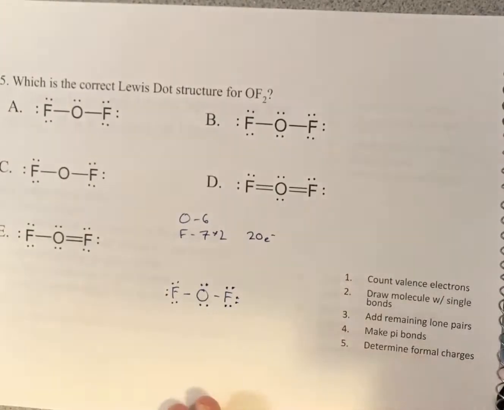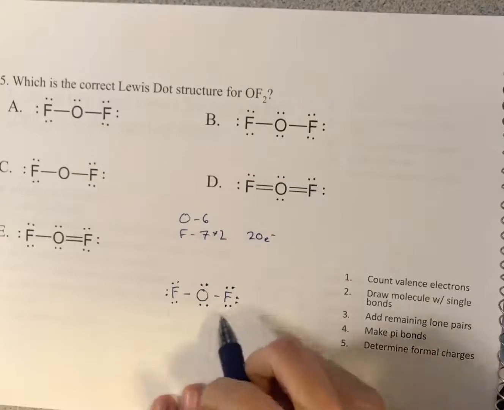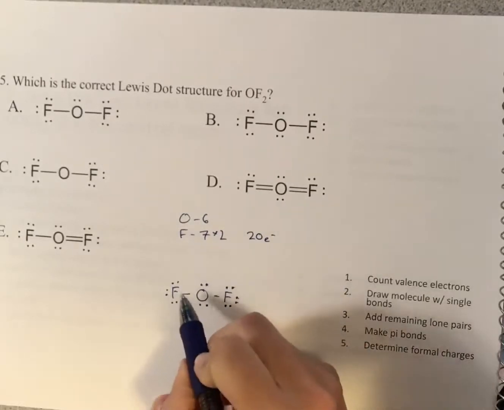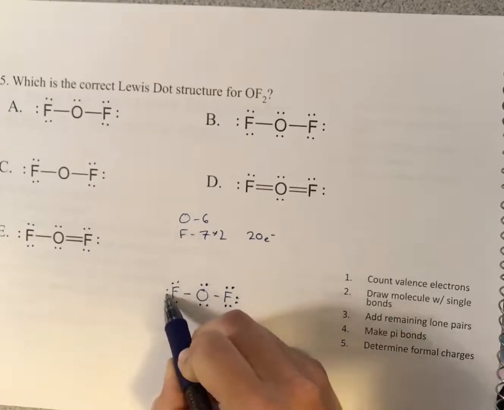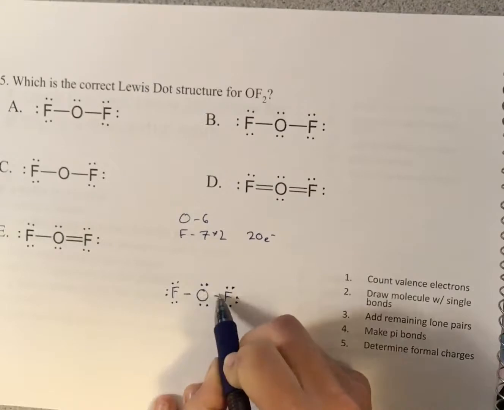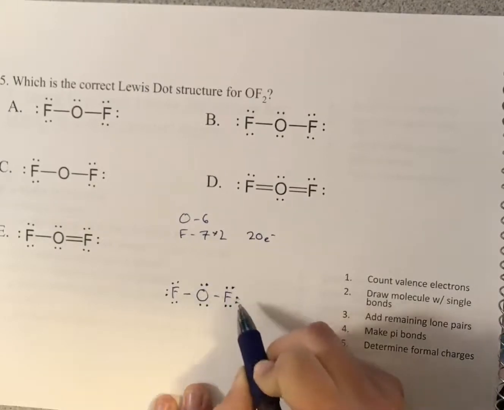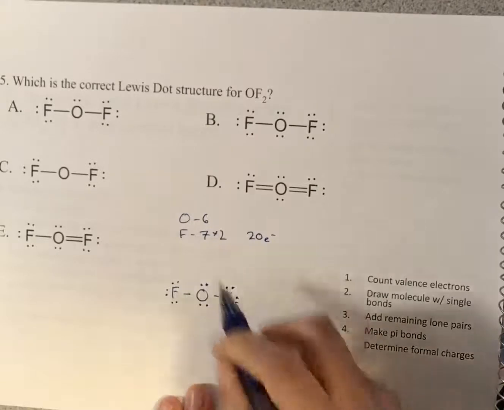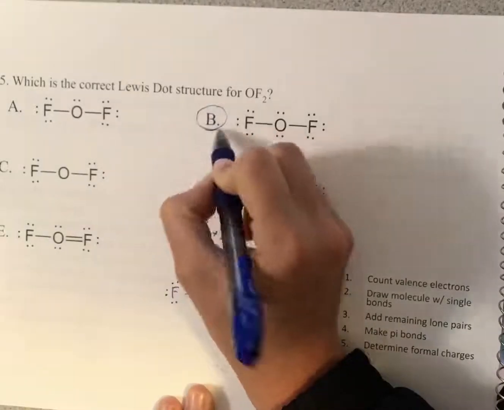So that Lewis structure right there looks all right to me. I don't think we need to make any double bonds or anything because we have 1, 2, 3, 4, 5, 6, 7, 8 on the fluorine, 1, 2, 3, 4, 5, 6, 7, 8 on the oxygen, 1, 2, 3, 4, 5, 6, 7, 8 on the fluorine. So the answer here is going to be B.